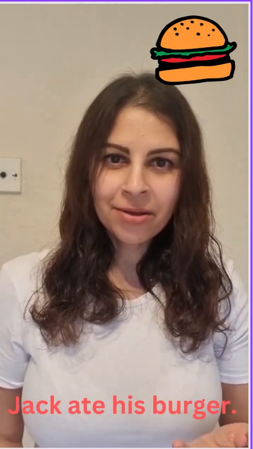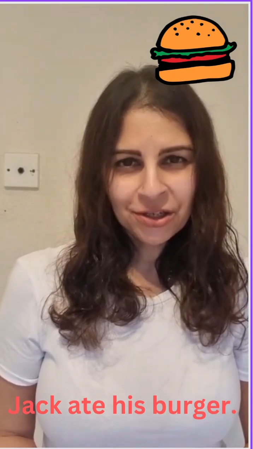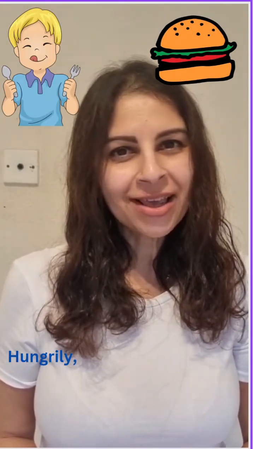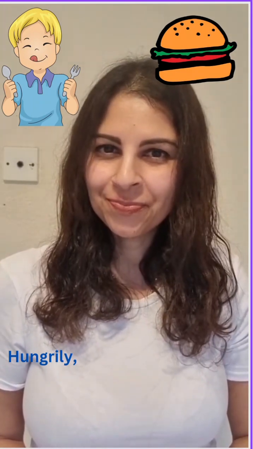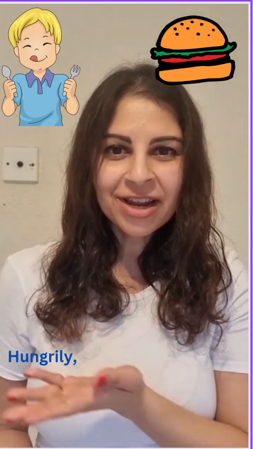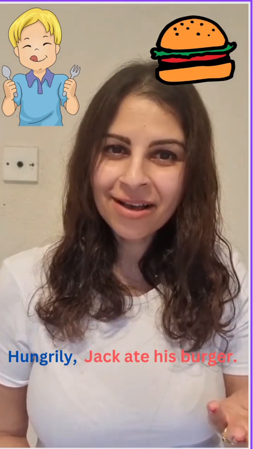Let's look at an example of using a fronted adverbial for the sentence, Jack ate his burger. I'm going to use the fronted adverbial hungrily and put it at the beginning of the sentence and add a comma after. Now it reads, hungrily, Jack ate his burger.